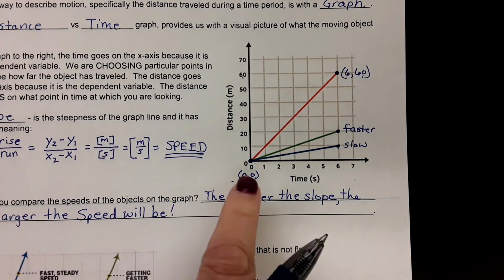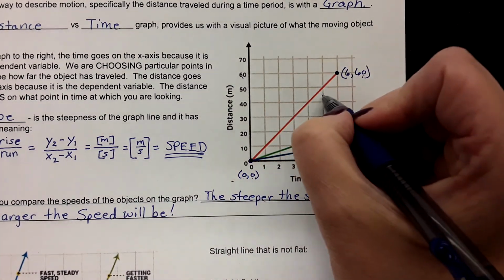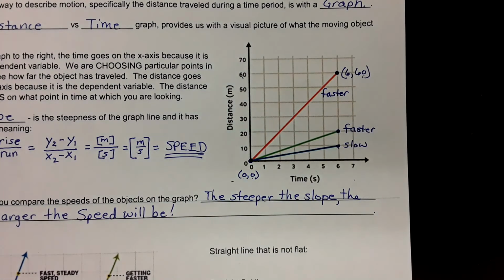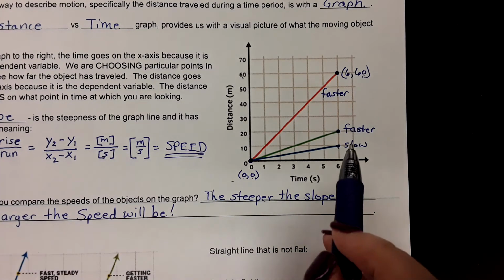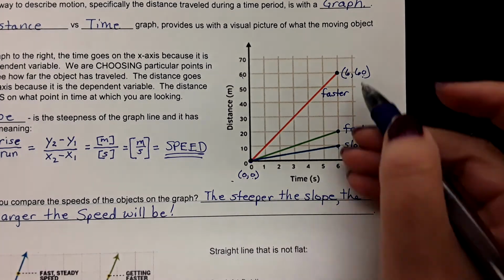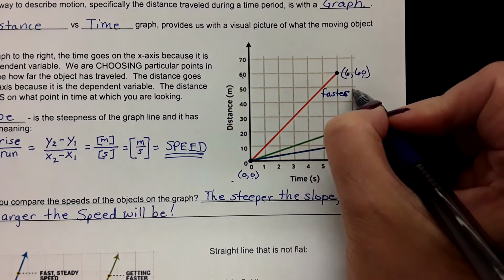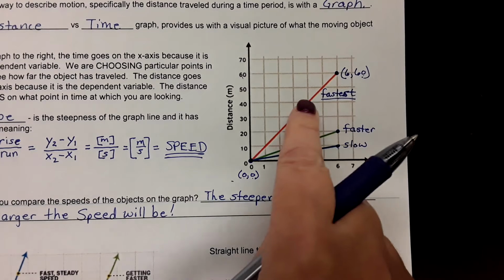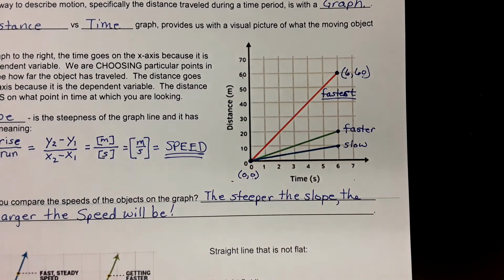And the object that's being described by the red line is the one that's moving the fastest because it has the highest slope, the biggest or steepest line. Okay? So, slow, I should have said fastest right there, not faster. Let's change that. Fastest of the three. So slow, faster, and the fastest. So you can easily compare objects and how fast they're going simply by looking at the steepness of the line. The steeper the slope, the faster the object is moving.